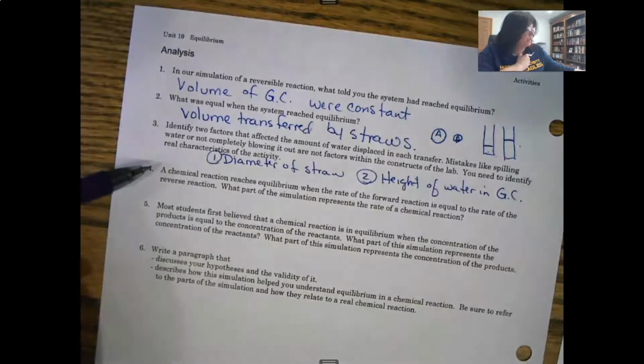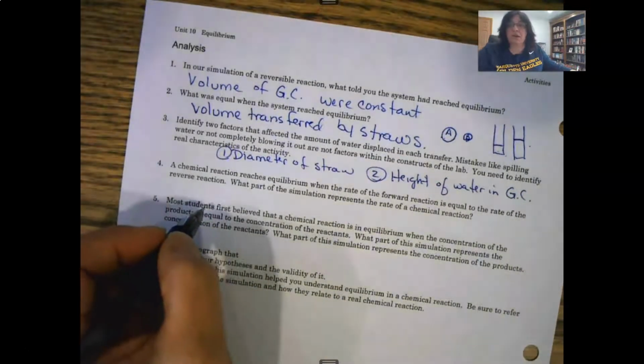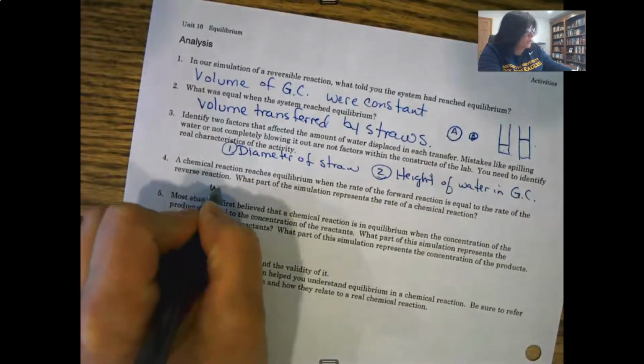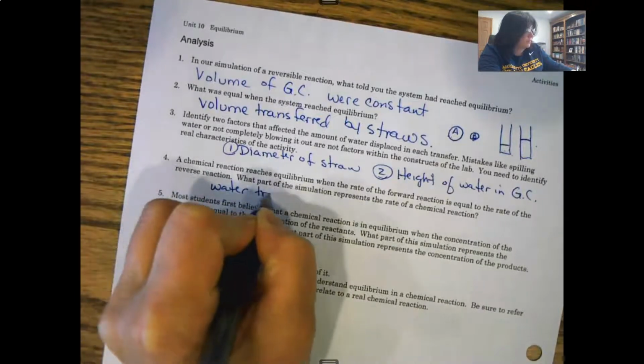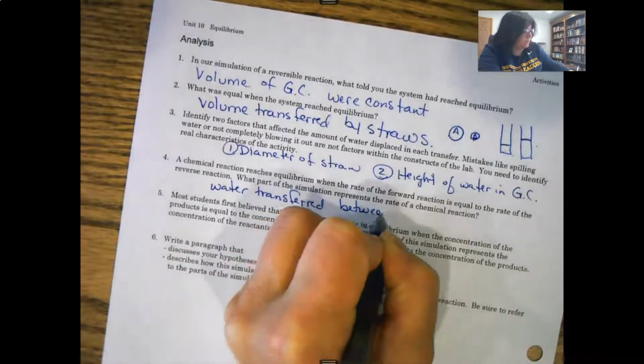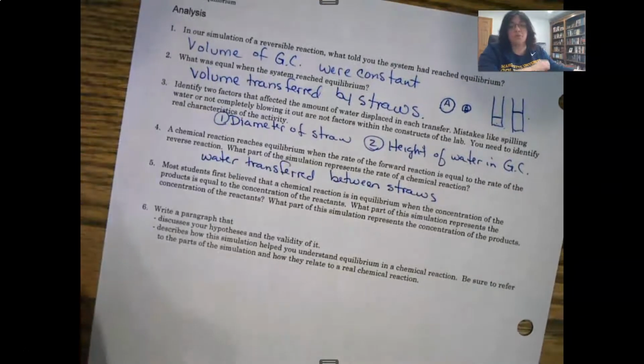Number 4, a chemical reaction reaches equilibrium when the rate of the forward reaction is equal to the rate of the reverse reaction. What part of the simulation represented the rate? Hopefully you came up with the fact that the water transferred represents the rate. The water transferred between the 2 straws represented the rate. So as soon as the water being transferred was the same, the rates were the same, and so equilibrium was established.